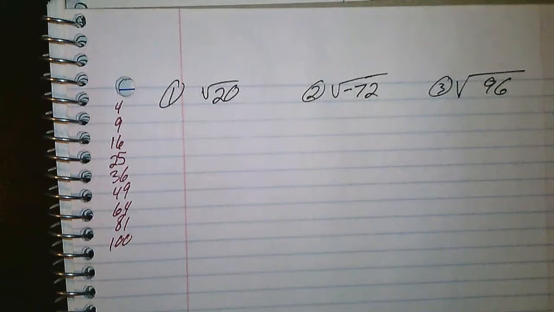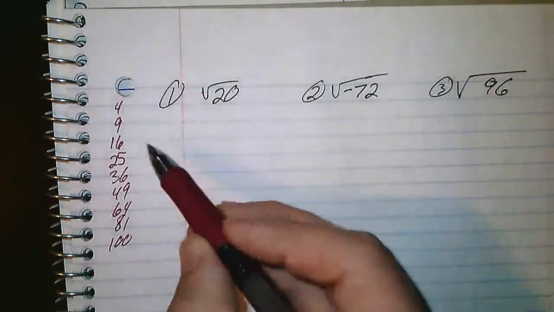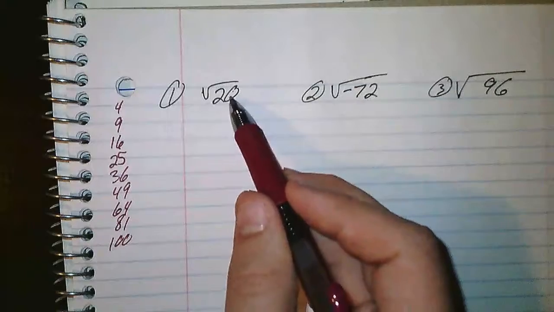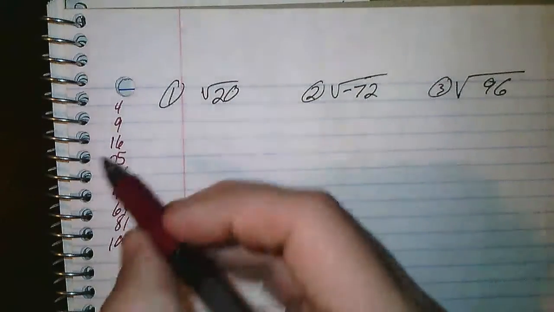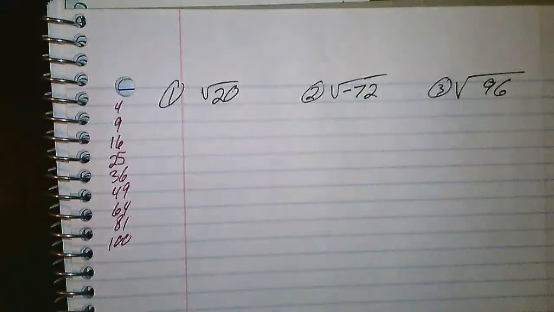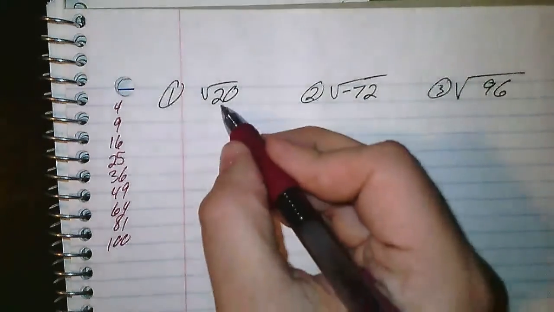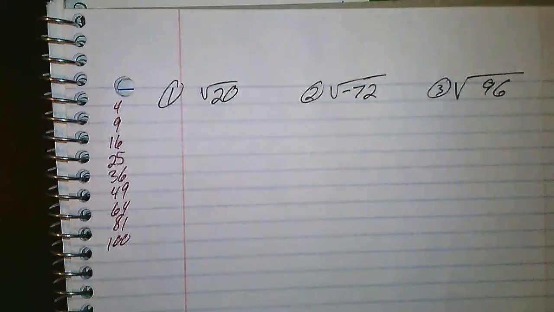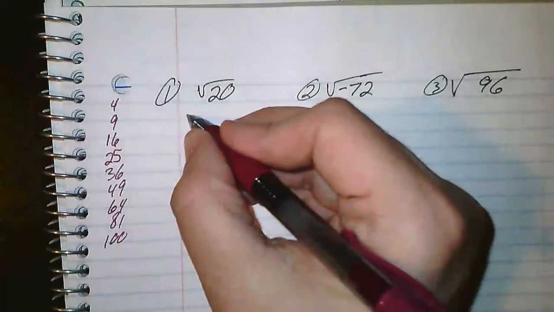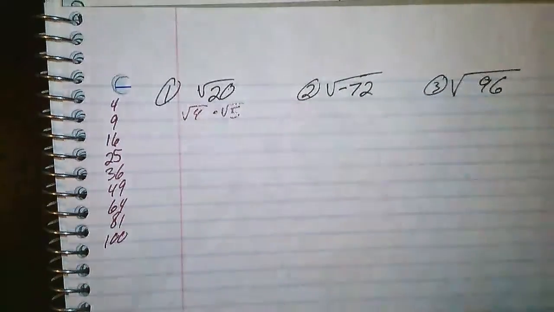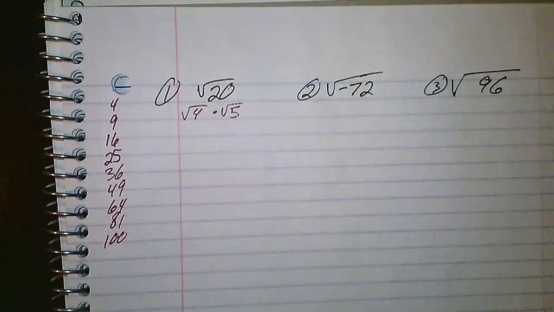So, how do we simplify radicals that are not perfect? There are a couple of methods here. We can pull apart a number like 20, which is not a perfect square. These are our first few perfect squares. We can pull apart 20 into a product of its factors. So we can do the square root of 4 times the square root of 5.